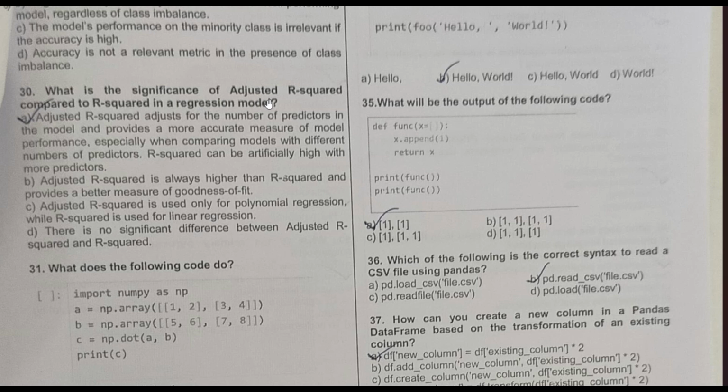What is the significance of adjusted R2 and R2? Adjusted R2 will take the parameters, that is features, into consideration. So adjusted R2 will be better rather than R2.